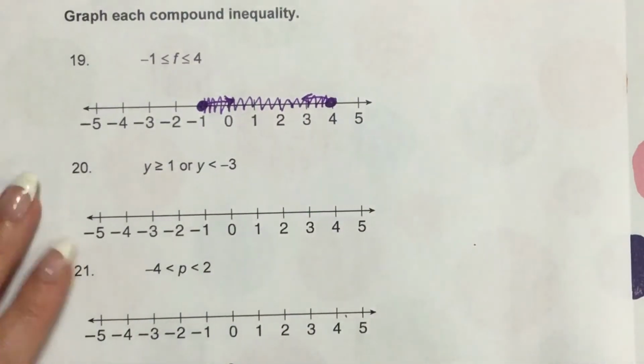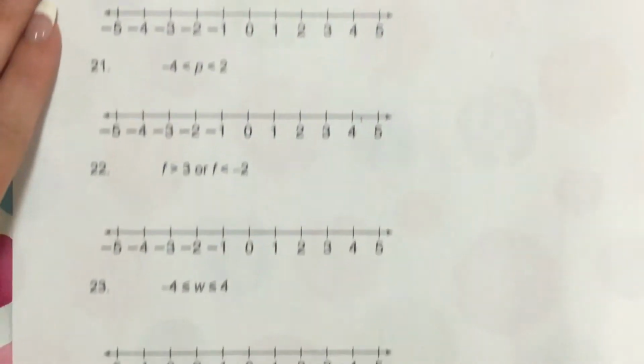Okay, now it is your turn. I want you to go ahead and try 20, 21, 22, 23, and 24.